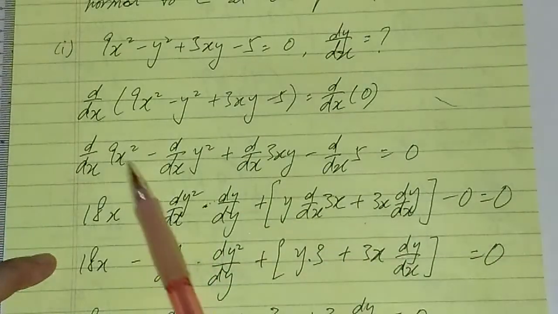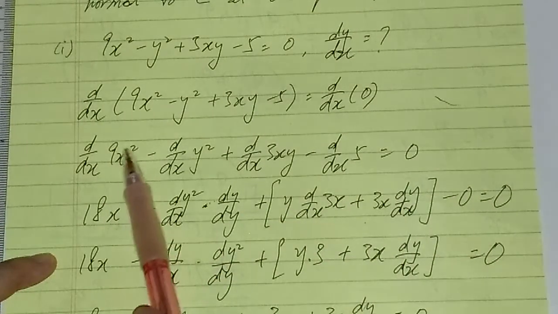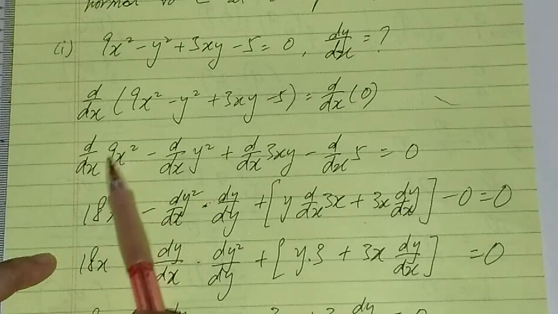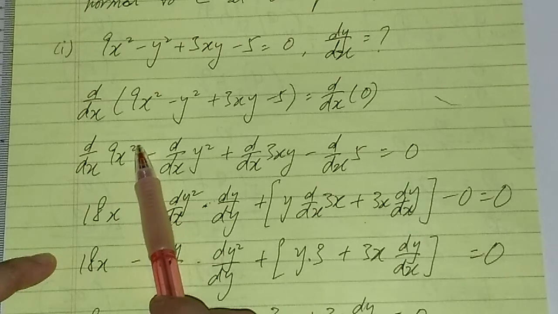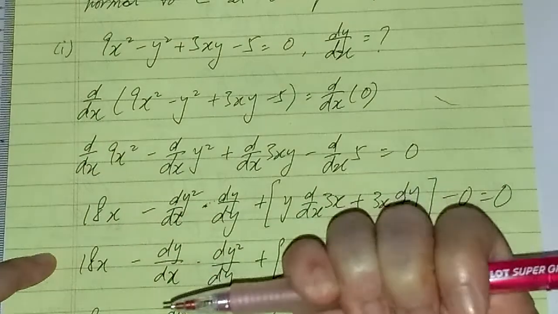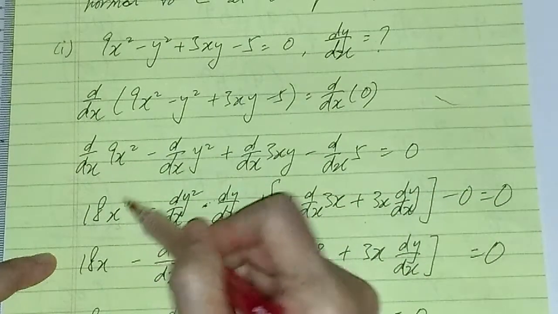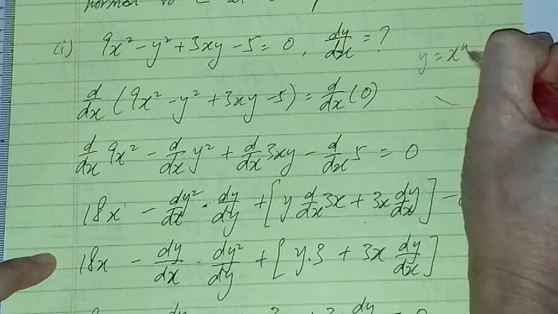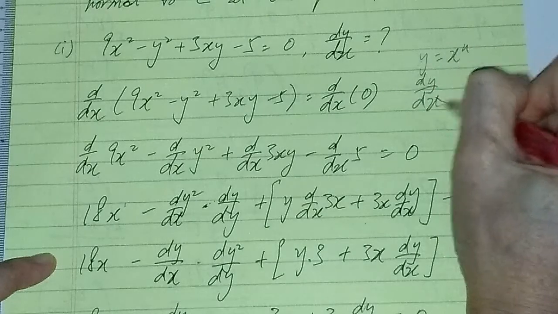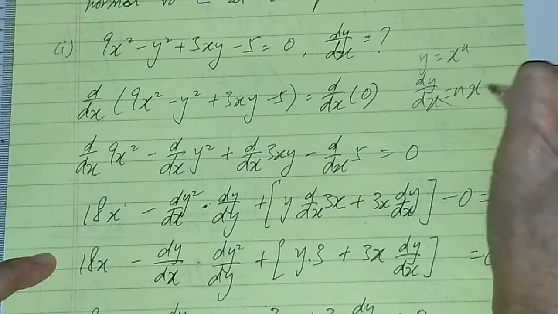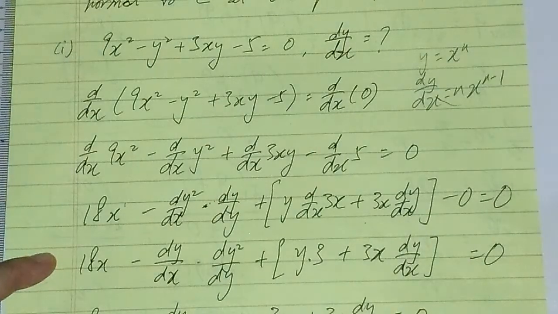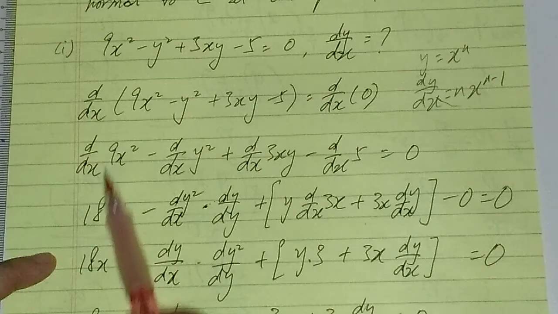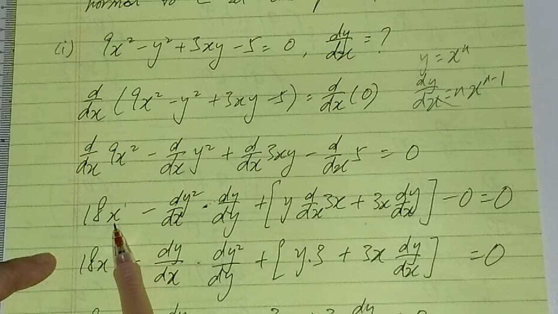Differentiating 9x squared is quite straightforward: bring down the 2, and the power becomes 2 minus 1, which is 1. Because differentiating x^n gives n x^(n-1), this part will be 2 times 9, 18, times x.